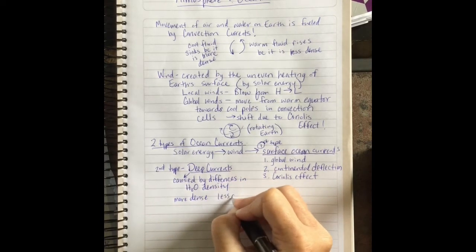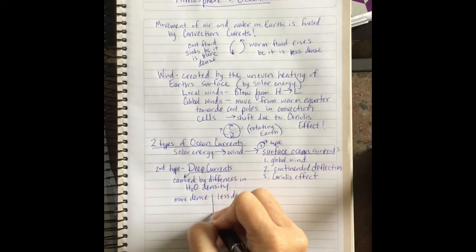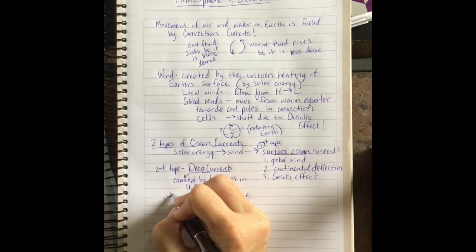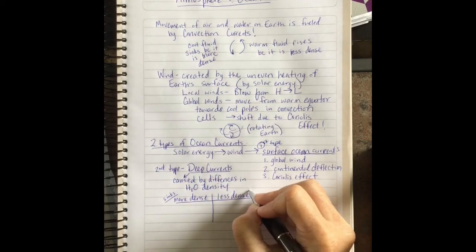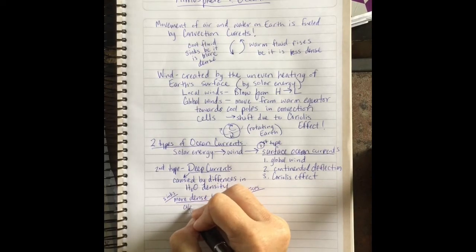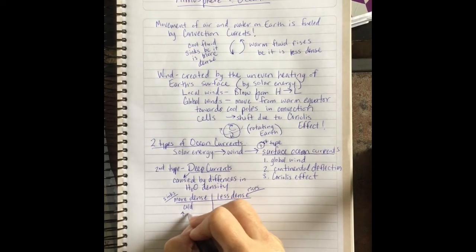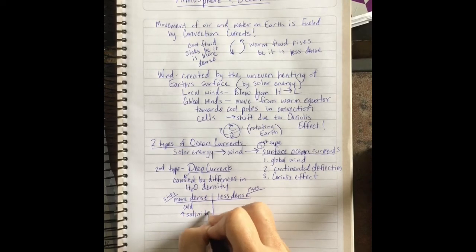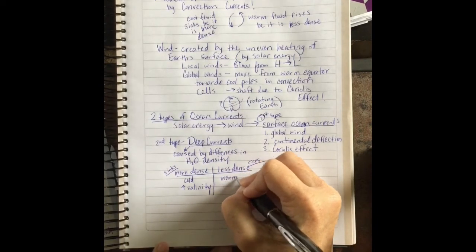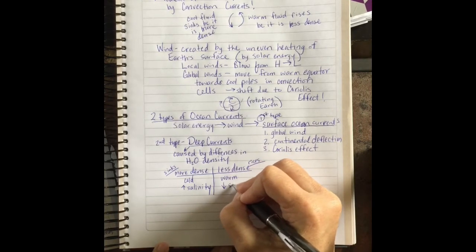Now, there's specific characteristics of the more dense and the less dense water. The more dense water is going to be colder and also have a higher salinity, which is a higher salt content, where the less dense water is going to be warmer and have a lower salinity.